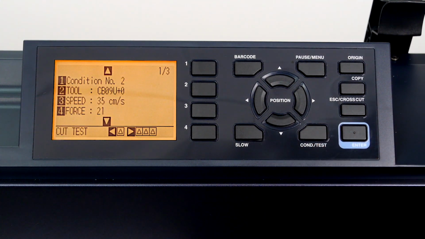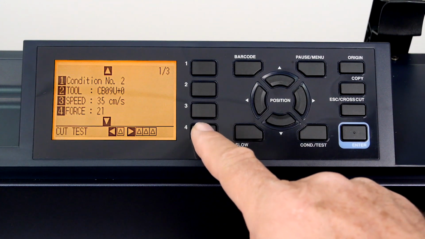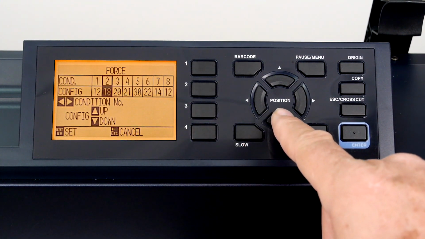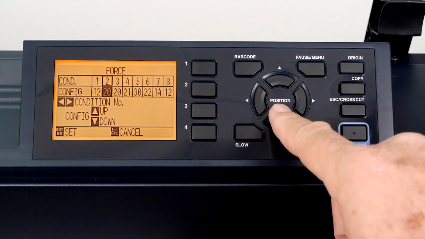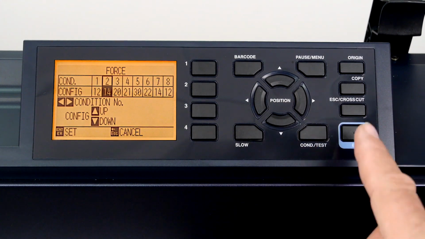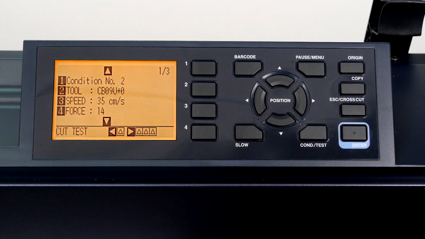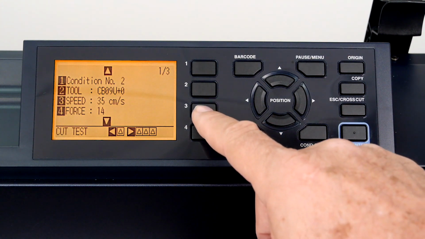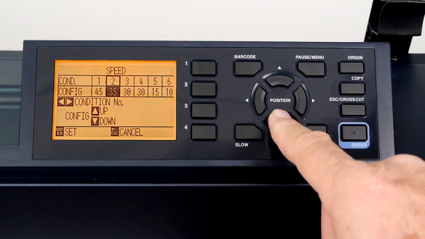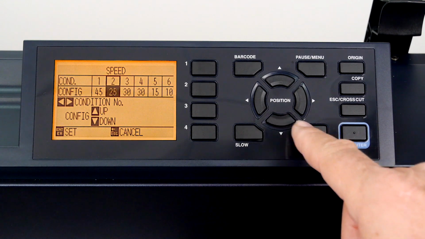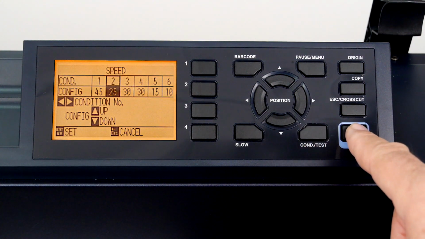Here we'll adjust the typical settings, starting with force. Here we can lower the value to about 14, and then press Enter to accept the change. Next, we can lower the speed a little, and then press the 3 key, and then press the down arrow key until the value is set to 25. This is a little slower than normal when cutting vinyl, but it helps when handling the corners. And then press Enter to accept the change.